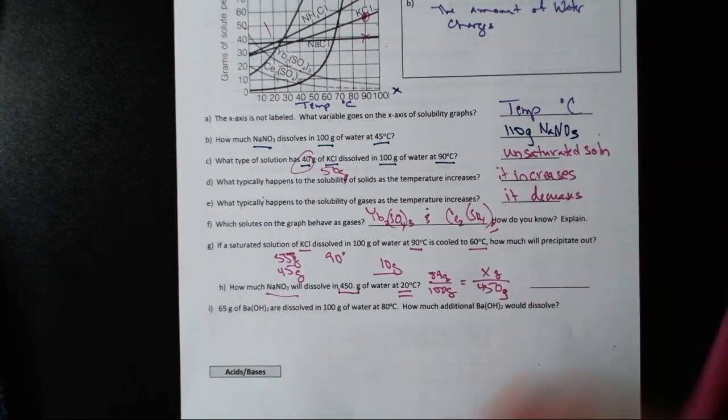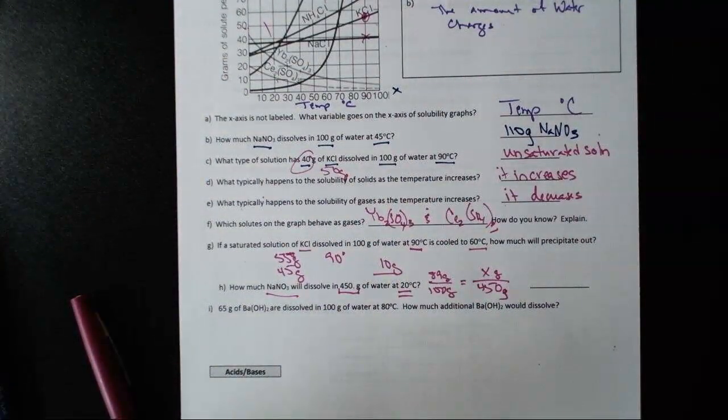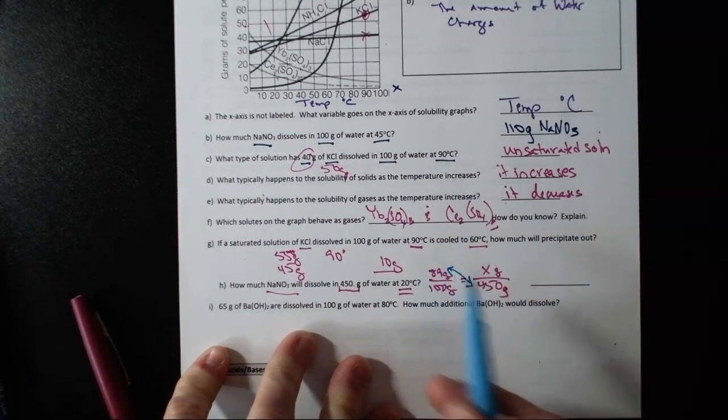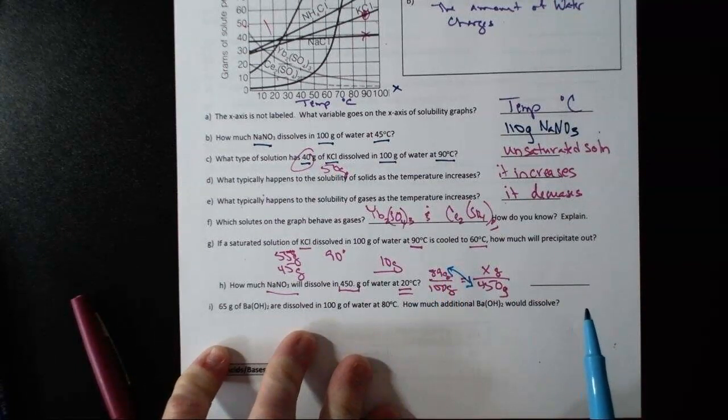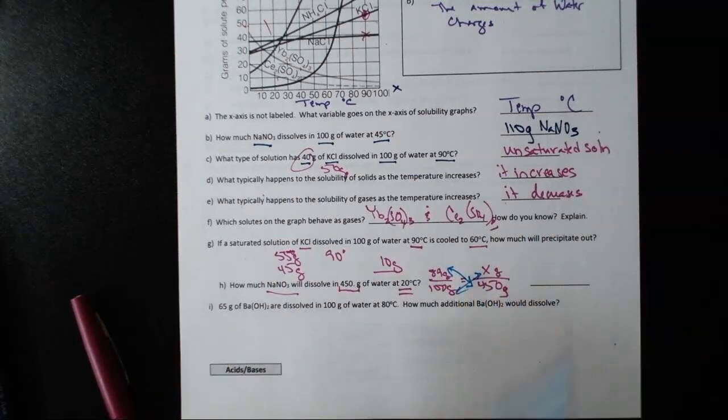I have a proportion here, which means that I can solve this by cross multiplication. 89 times 450 is equal to 100 times x.